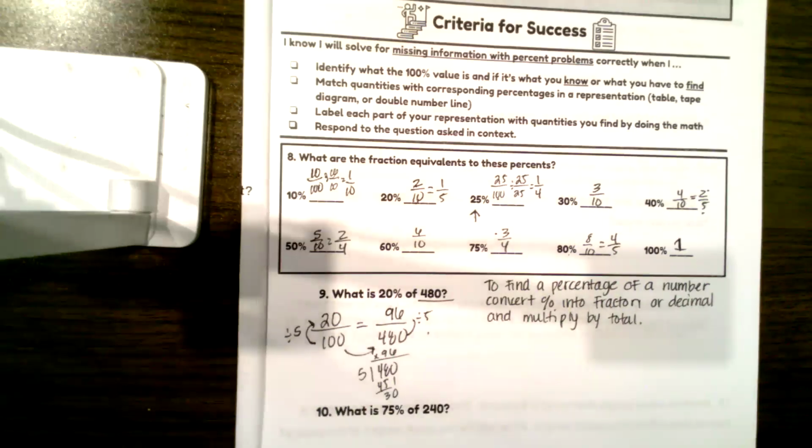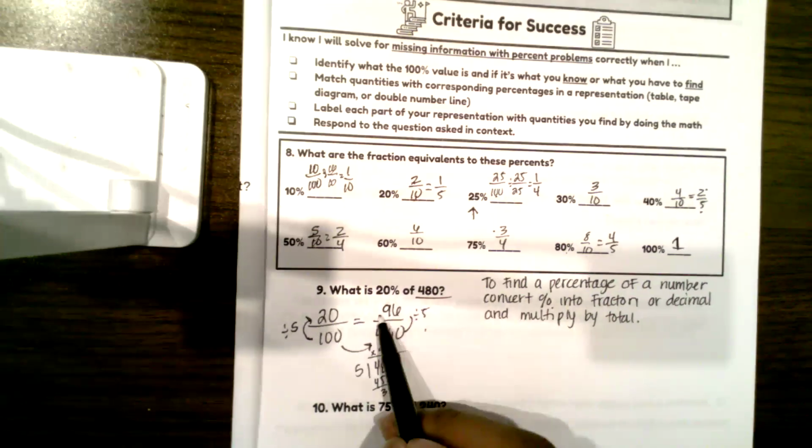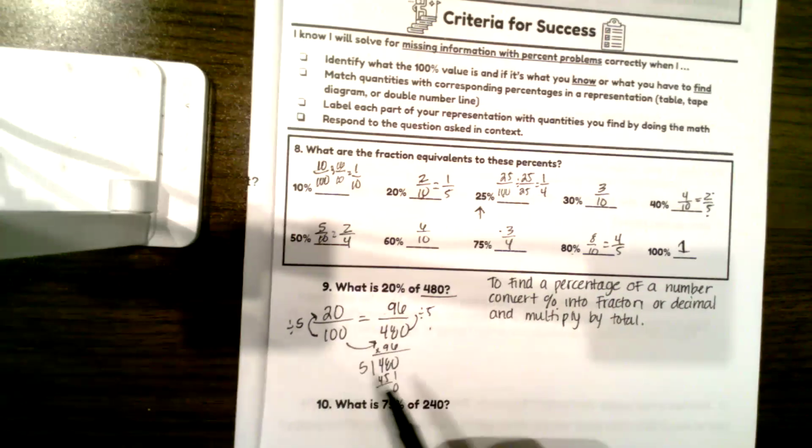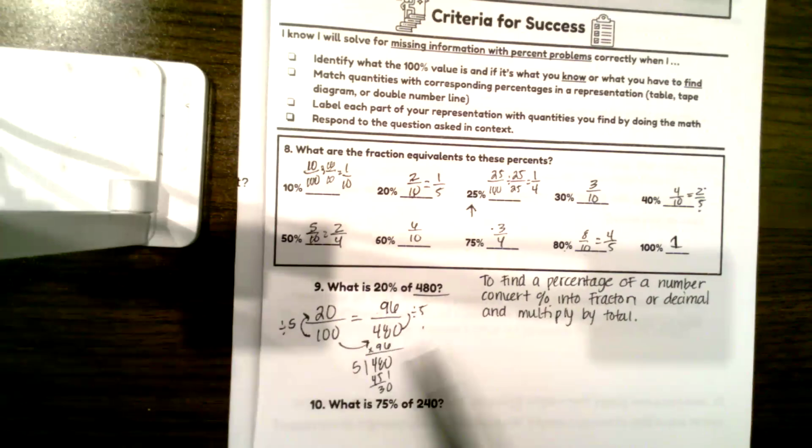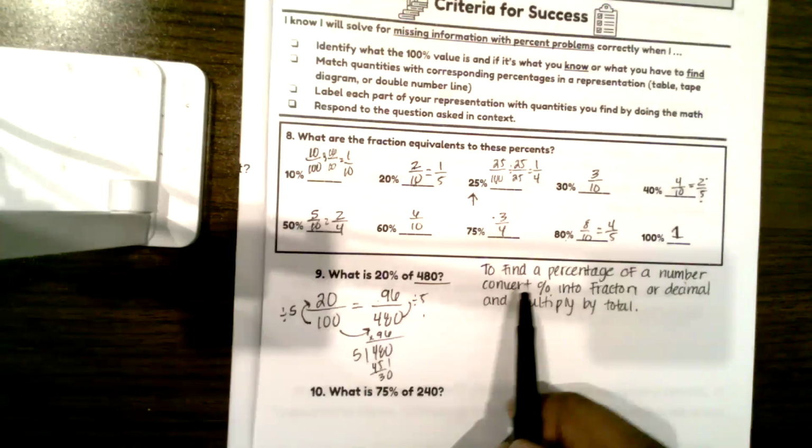96. So that's one way to look at it. You can create an equivalent ratio. I like this way best because it shows a really great concept, right? You know what the percentage is, you know what the fraction is. Now let's look at this CFS.